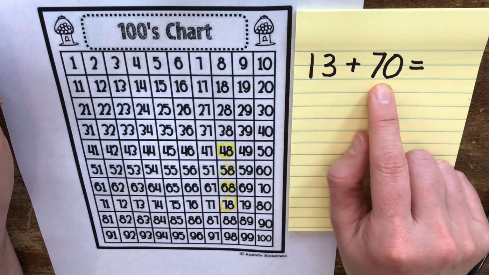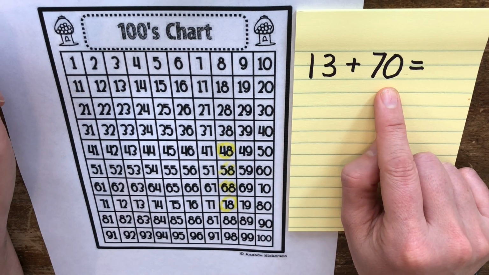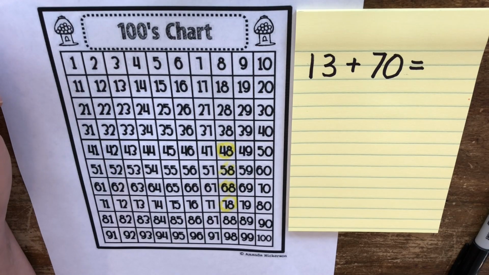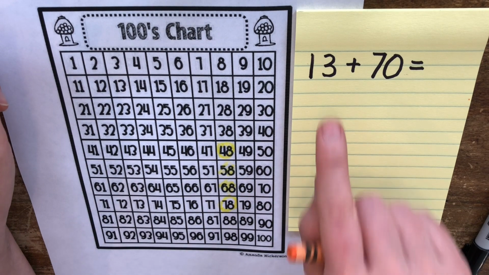13 plus 70. So I'd like it if you pause the camera for a second. Take a moment and see if you can solve this. All right, my friends, let's break it down together.